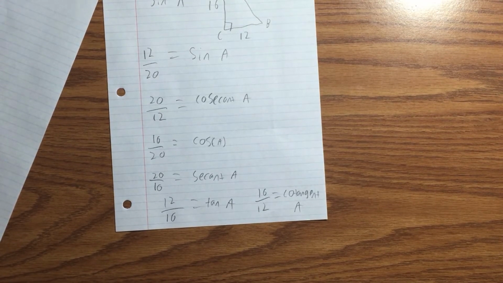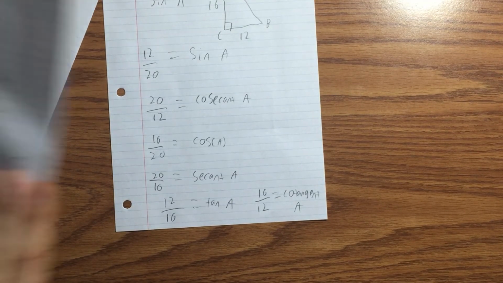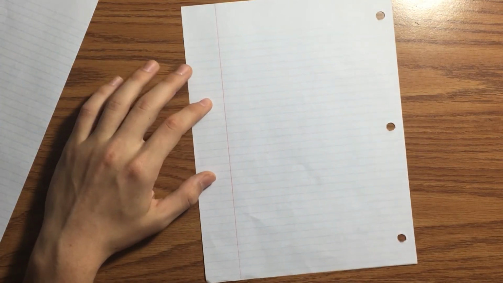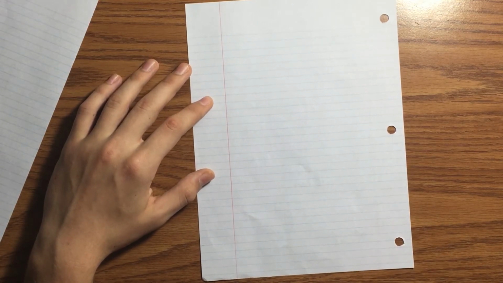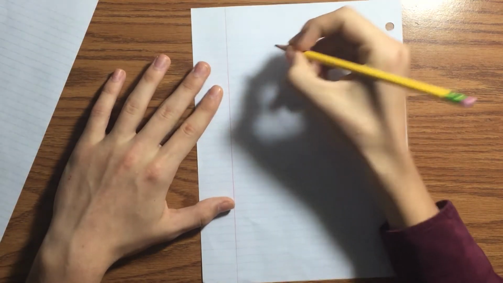So now we're going to move on to the later problems, the word problems that tripped me up and probably tripped some of you guys up. Actually, this one's not a word problem, but it's close enough. Find the value of x, round to the nearest tenth. This is problem C, by the way.